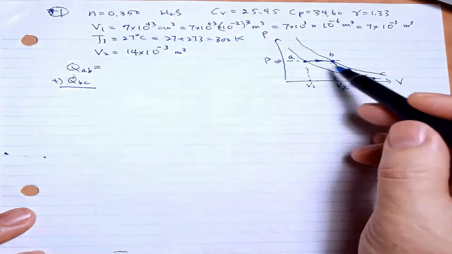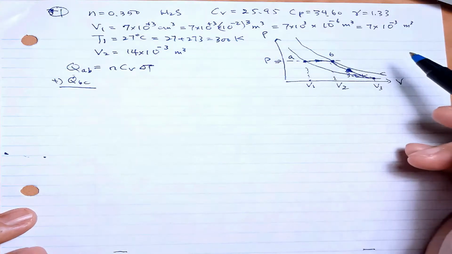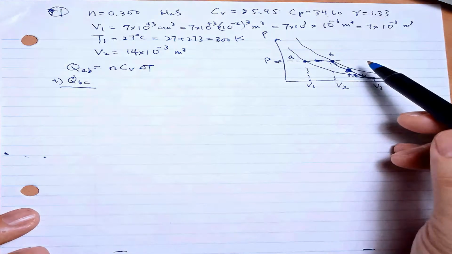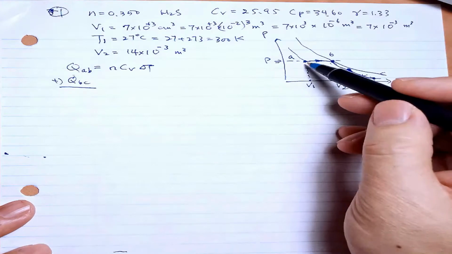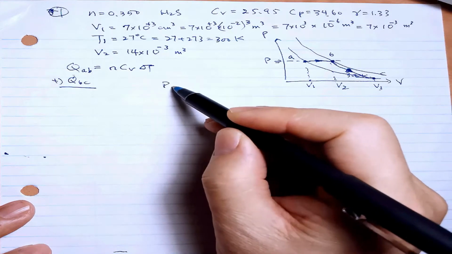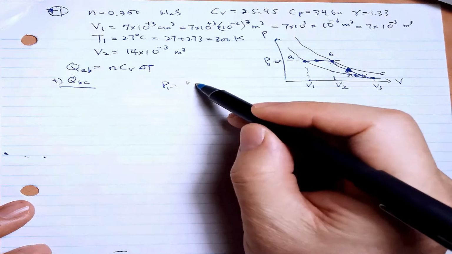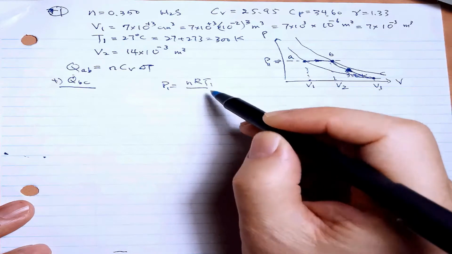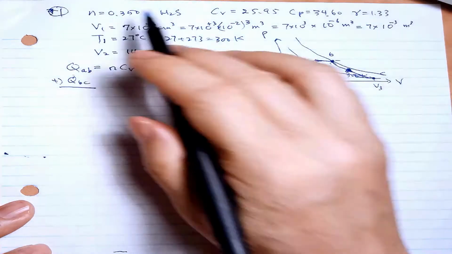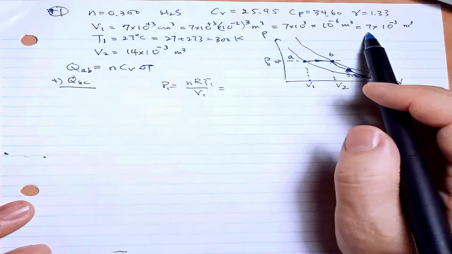From A to B, it's isobaric, so you should recall for isobaric, you just need to know the temperature difference. But in order to figure out the temperature, you need to know what temperature it will become. We can figure out what this pressure is. Let's call it P1, which is P1 equals nRT1 over V1. We know the moles, we know R is 8.3, T1 is 300, V1 is this number.